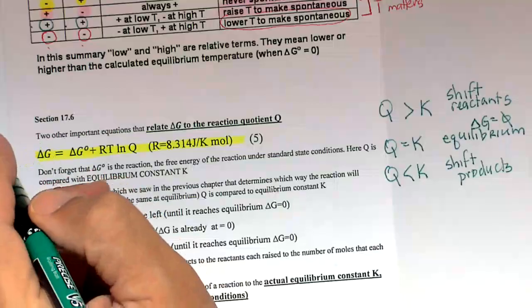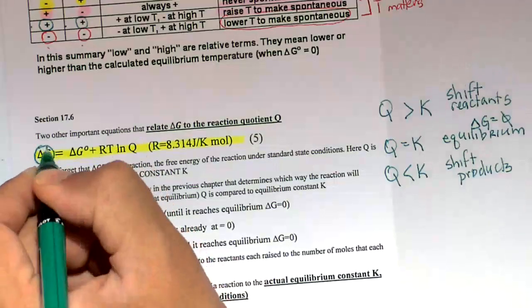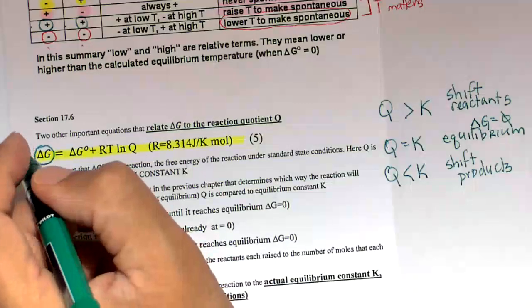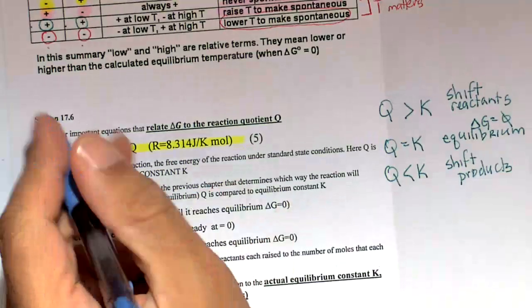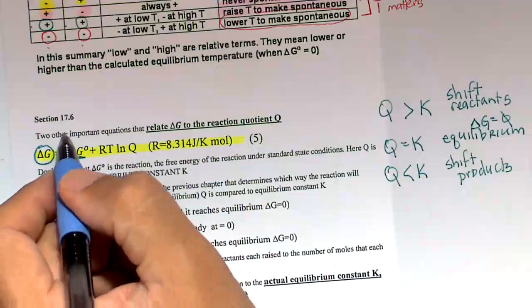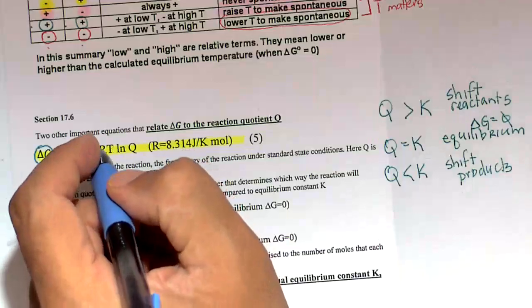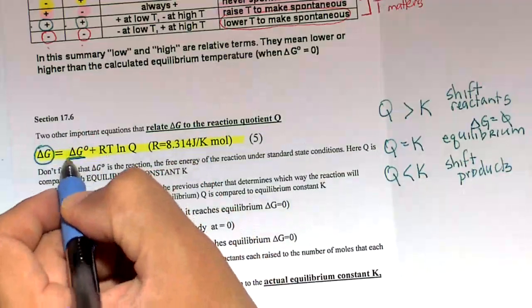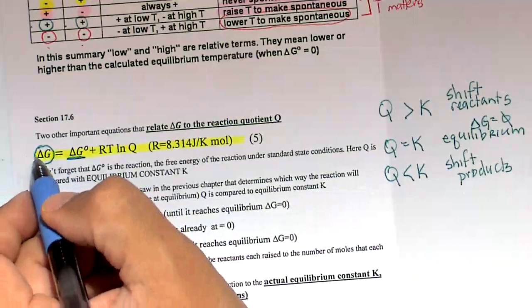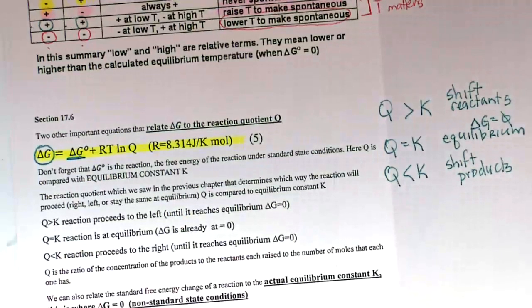So notice things about this equation. One thing about this equation is that to get the delta G, the Gibbs free energy change at non-standard state, you need the Gibbs free energy change at the standard state, plus R, which is a constant, and T, which is temperature. So you need the delta G at the standard state in order to calculate delta G at non-standard state.